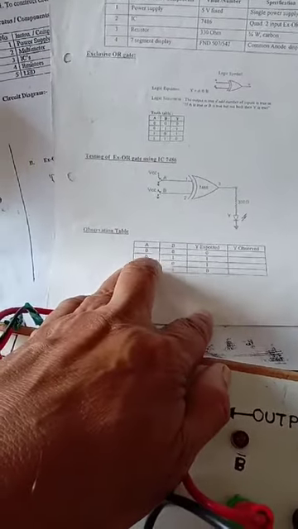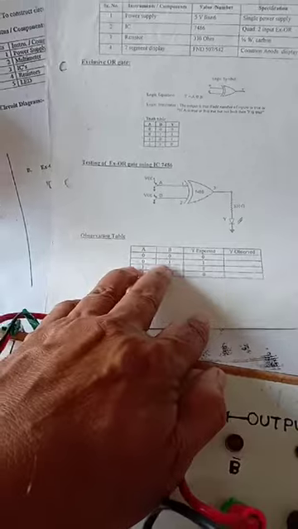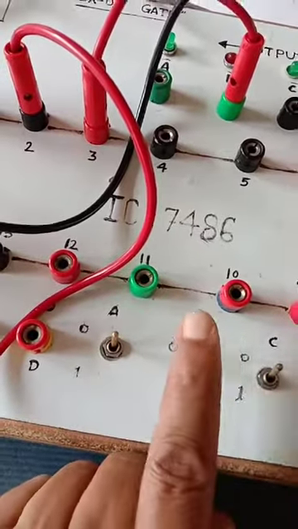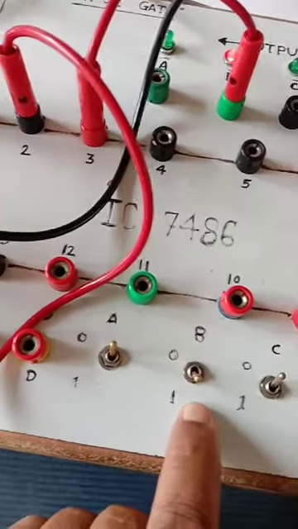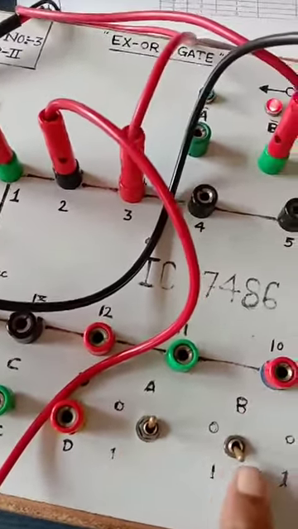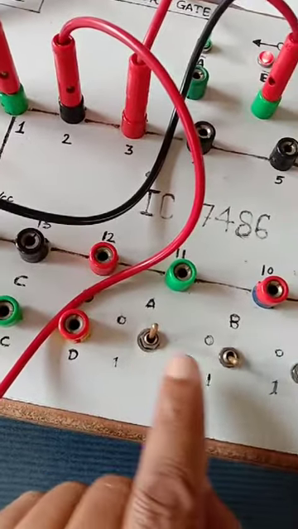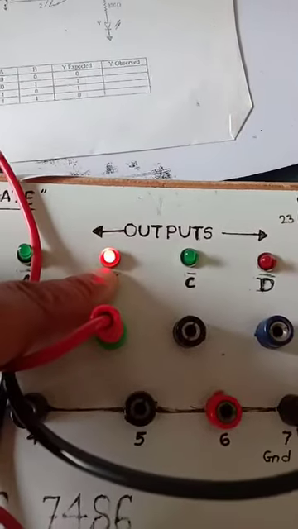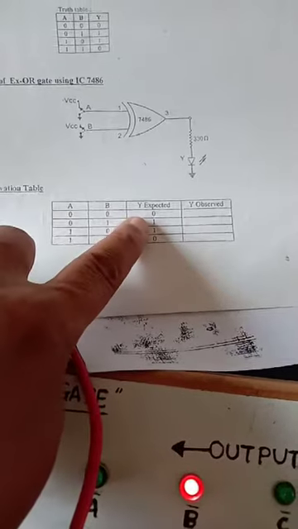Then when inputs are 0 1, the output should be 1. Here the first input is 0 and the second input is high. For 0 1, the output is high because the LED glows. Therefore for 0 1, output is 1.